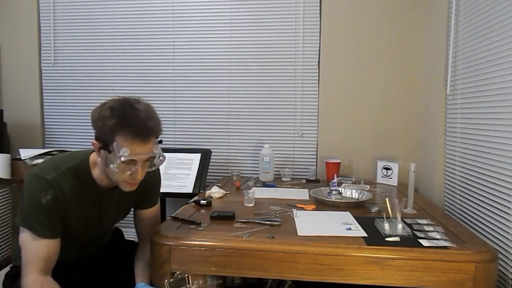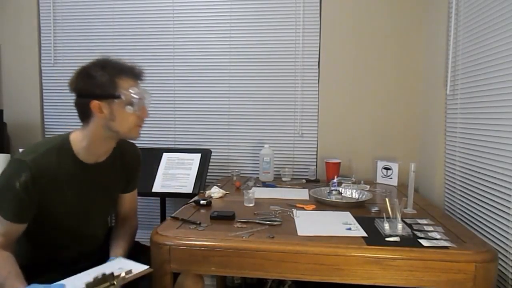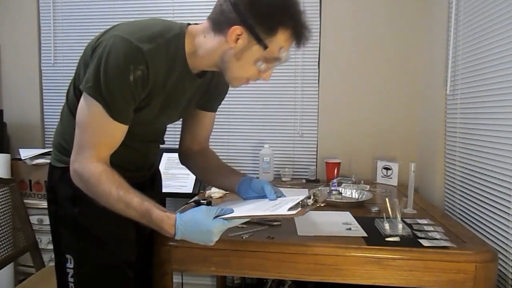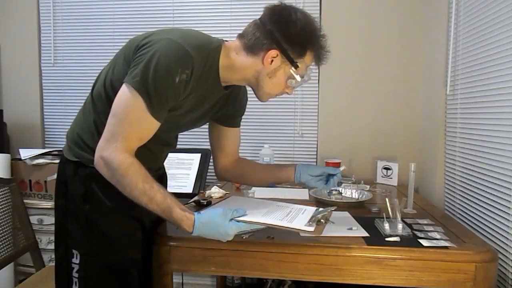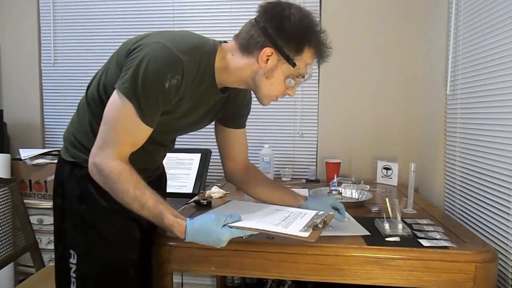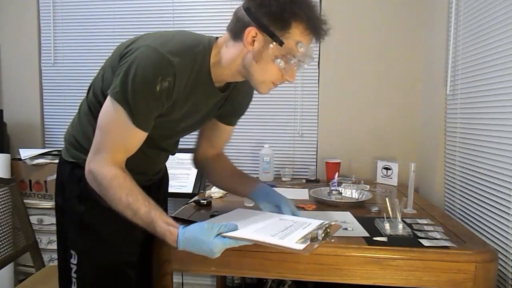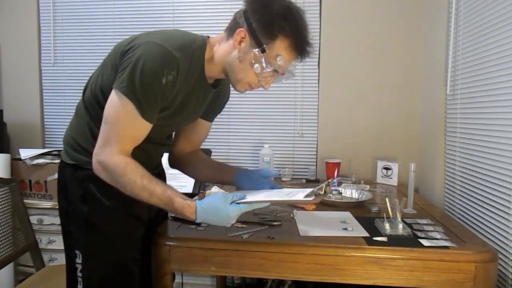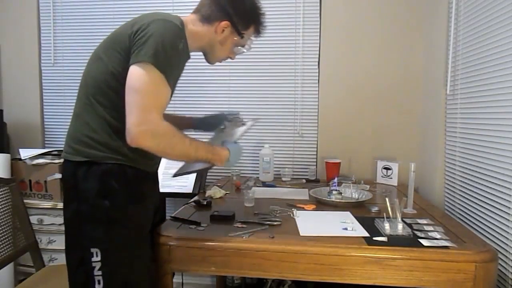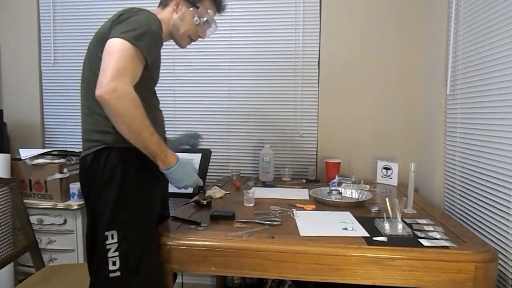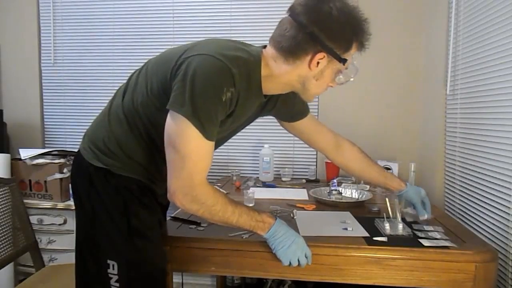Alright, so basically what we're doing here is we're taking samples of 7 different substances, which is magnesium, copper, zinc, magnesium oxide, copper carbonate, copper nitrate, and sodium chloride, which, if I remember right, is table salt, but we're just going to let that go. First, what we'll be doing is making some observations about the material itself. I'm going to start with the magnesium.